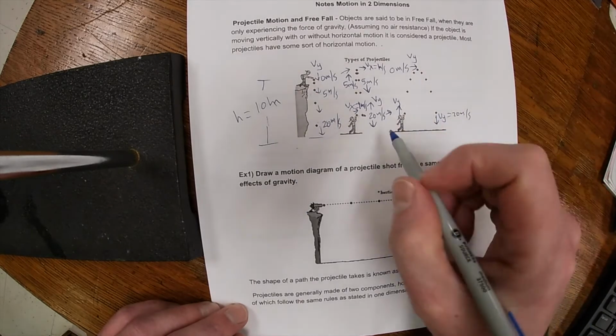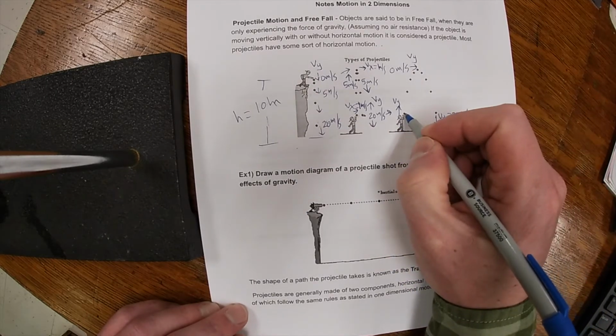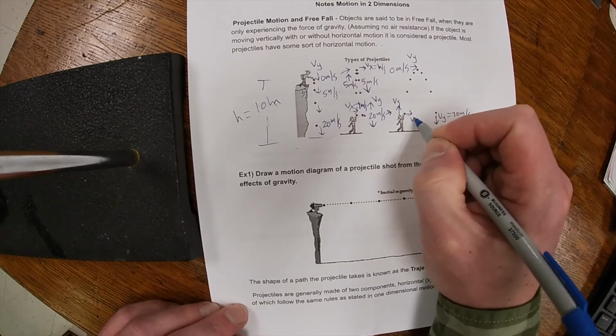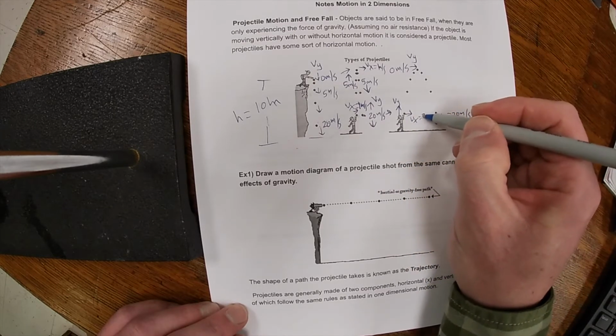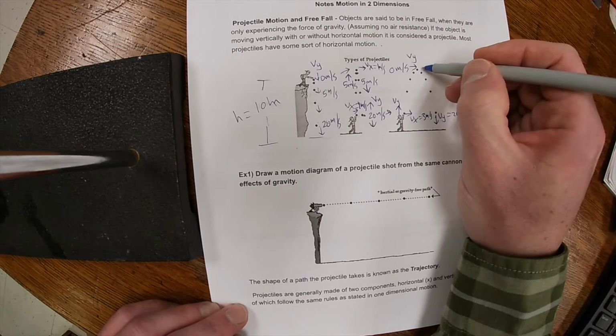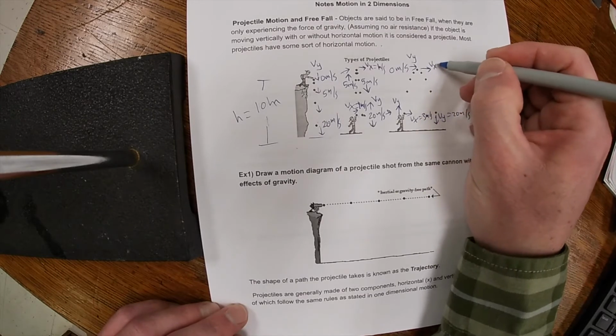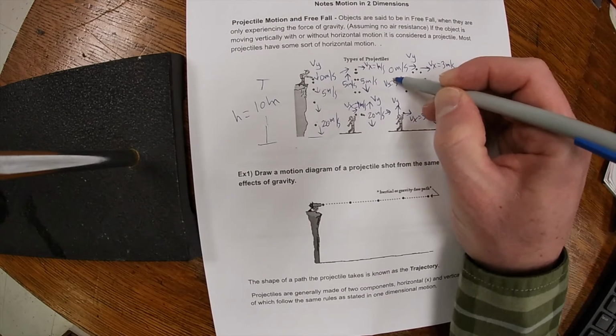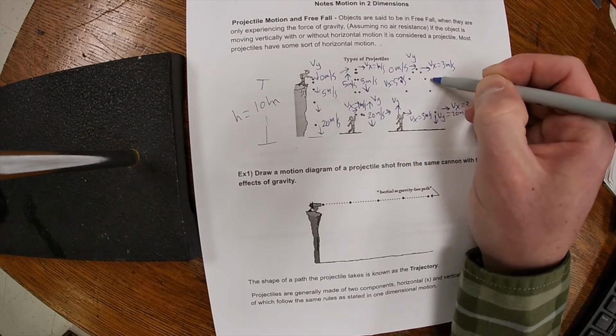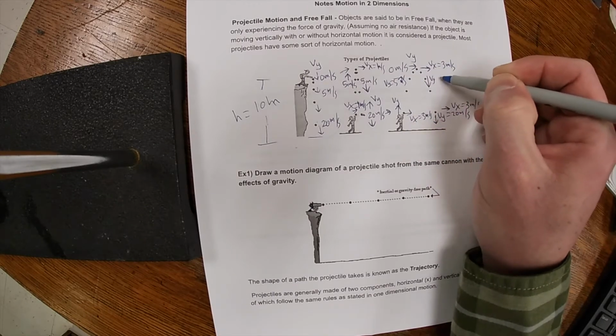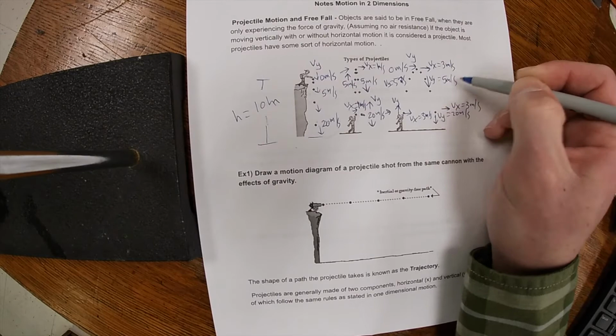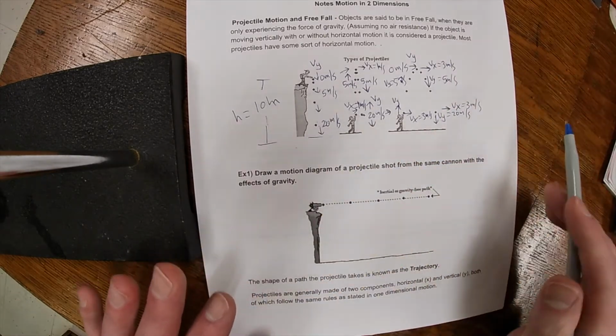In this example, you can tell it moves to the right more. We'll just call this v of x, I don't know, we'll call it 3 meters per second. It remains 3 meters per second all the way. V of y on the way up, we would say was equal to 5 meters per second. And then on the way down, this v of y here would be equal to 5 meters per second. It's a little tough to draw all that in.